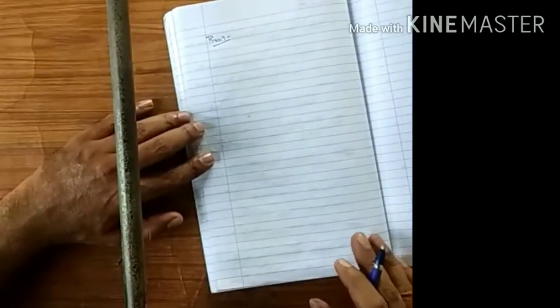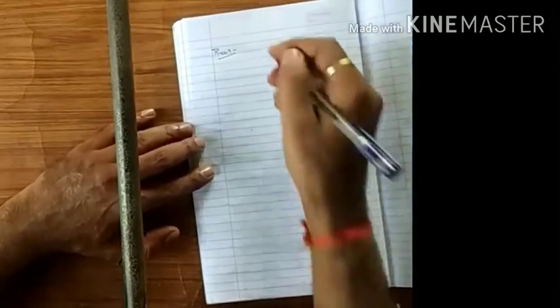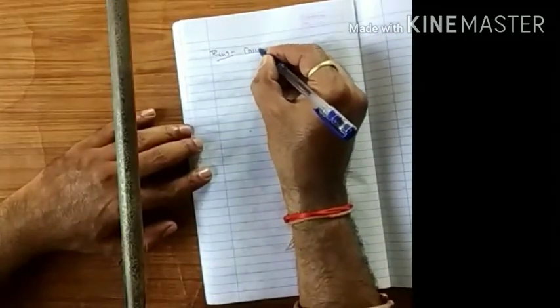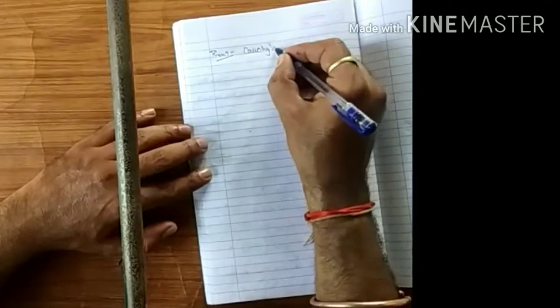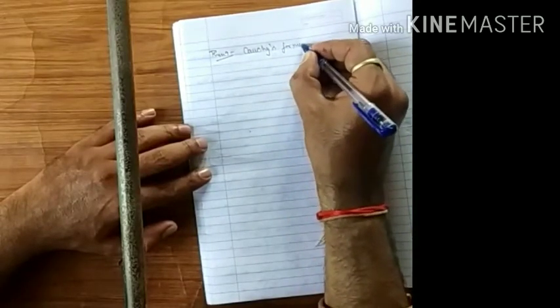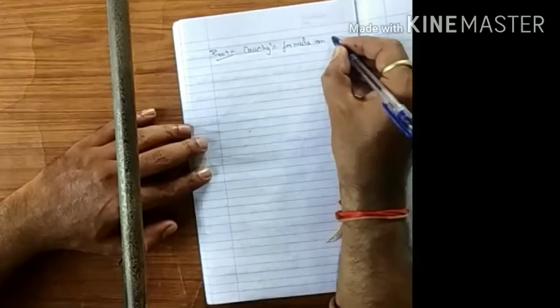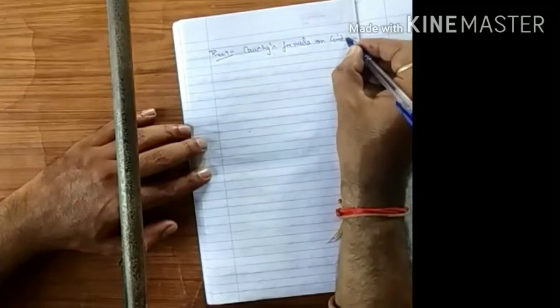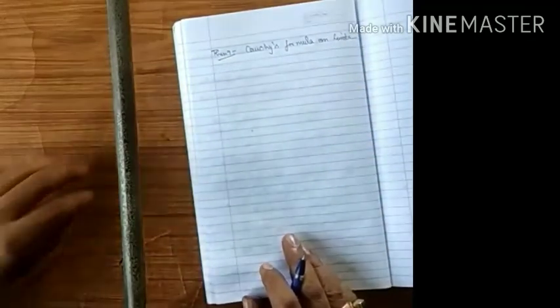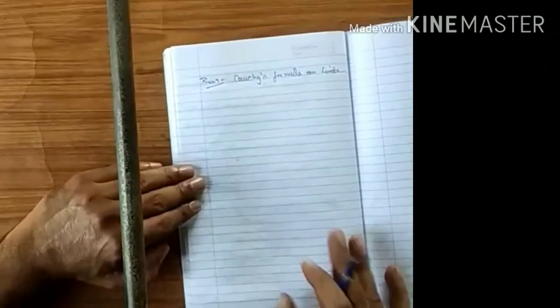And the next theorem is the Cauchy formula on limits. What is the Cauchy formula on limits?